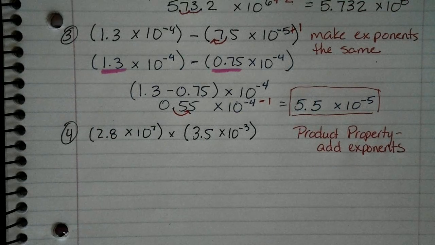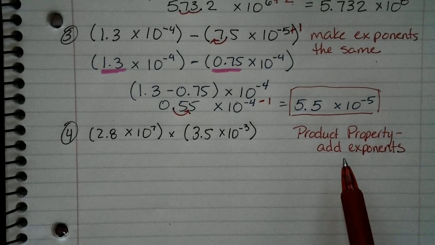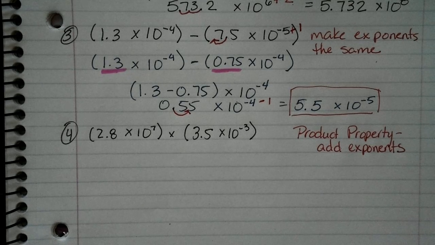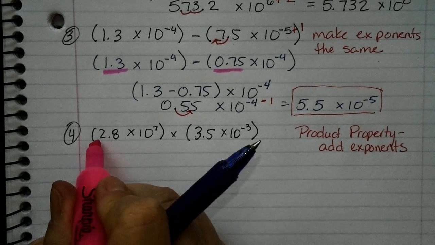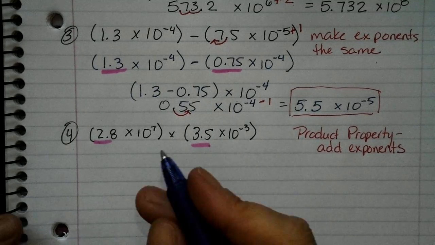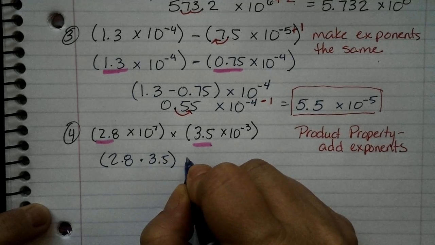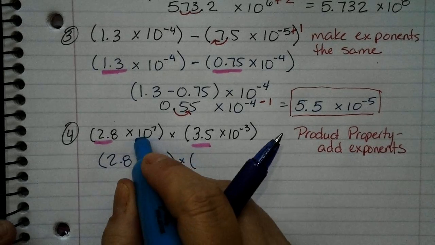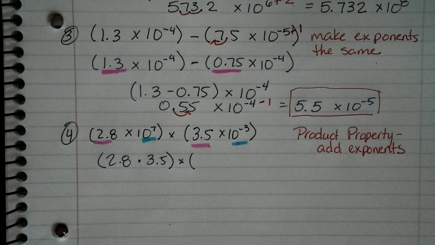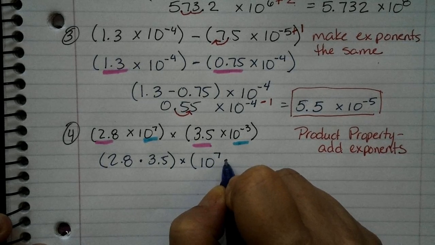All right, so here's our next one. Since we are multiplying, we're using the product property, and you add the exponents. So I just put a little reminder over here off to the side. Now we're going to regroup our numbers. We're going to multiply our first two factors together, so 2.8 times 3.5. And that's going to be multiplied to our second factors, which are our powers of 10. The whole reason we do this is because we know by the product of powers rule, we can add the exponents.